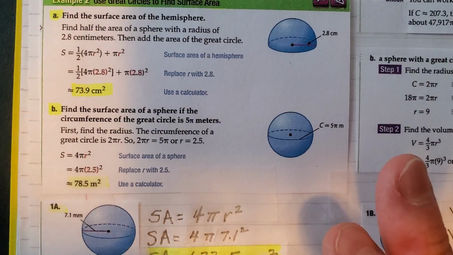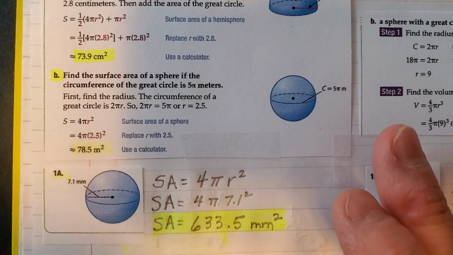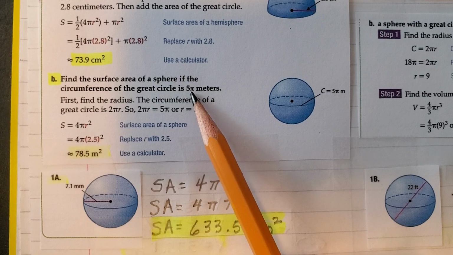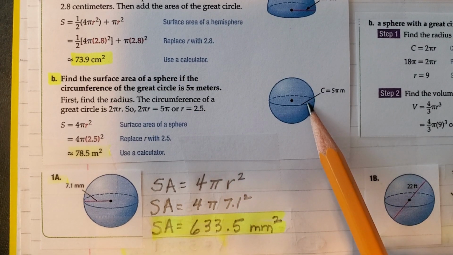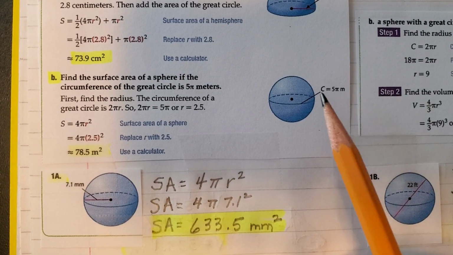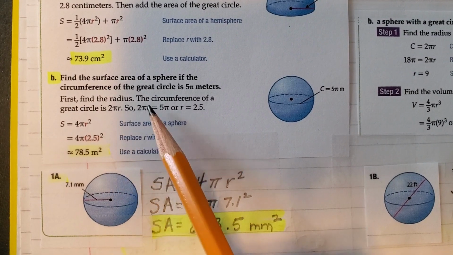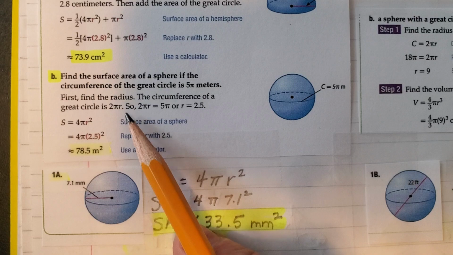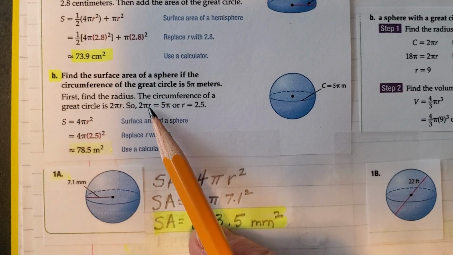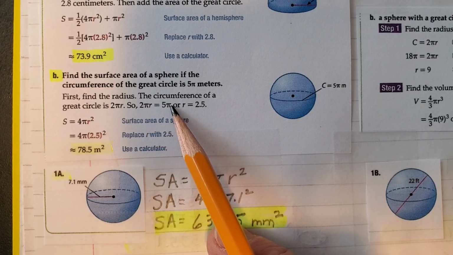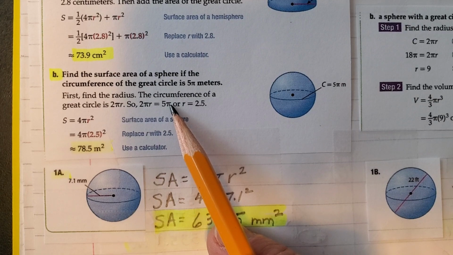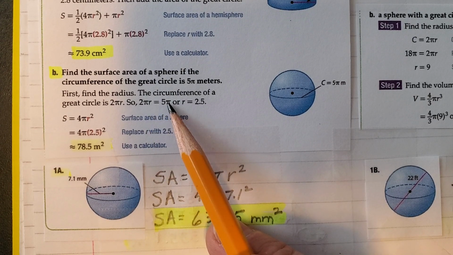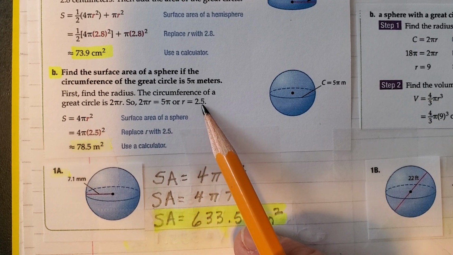All right, let's do these two problems. Find the surface area of a sphere if the circumference of the great circle is 5 pi. So that's different. Circumference is 5 pi. First, find the radius. The circumference of a great circle is 2 pi r. So we'd say 2 pi r equals 5 pi. Divide both sides by 2 pi to solve for r.